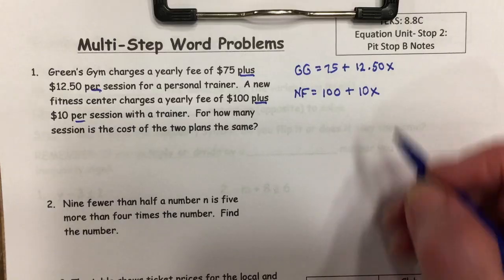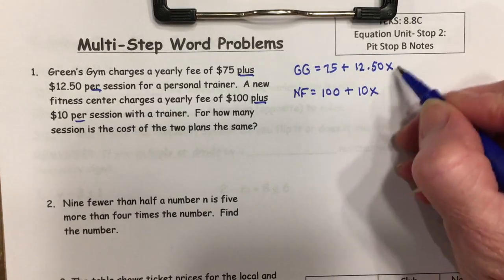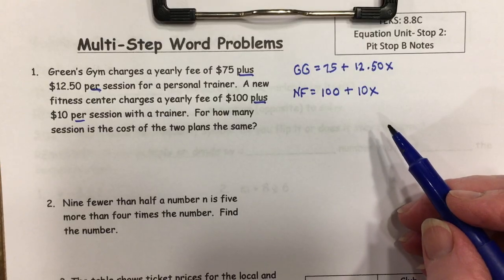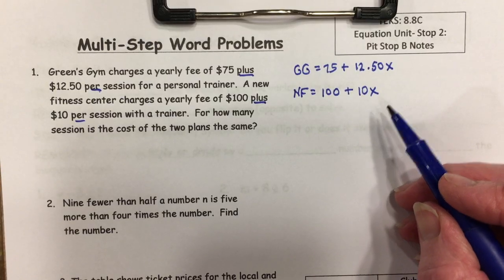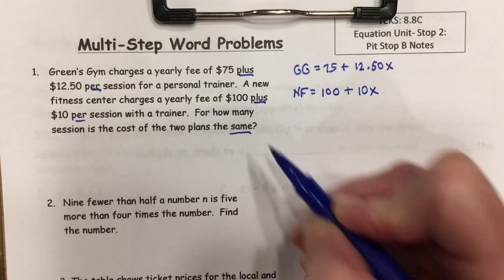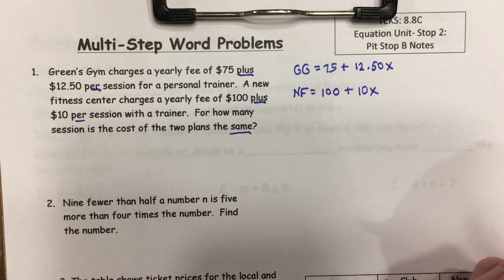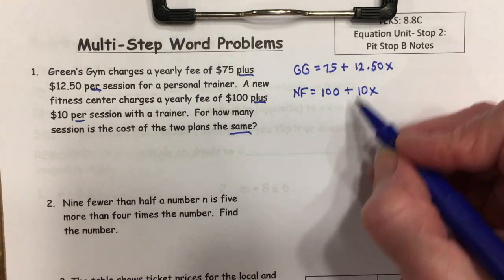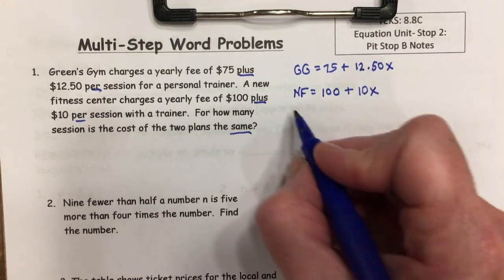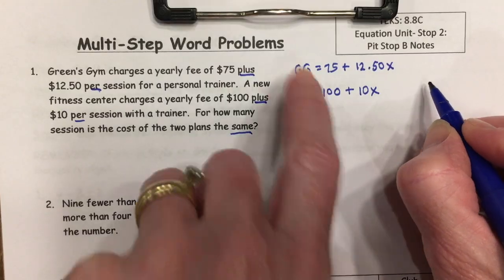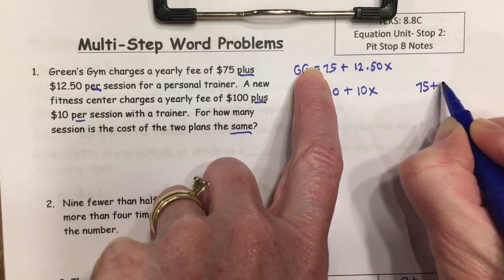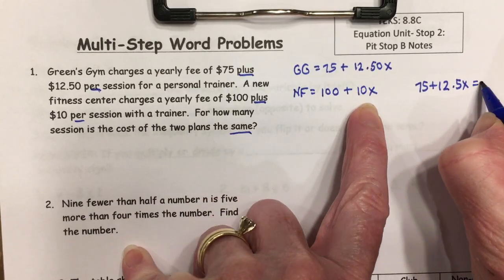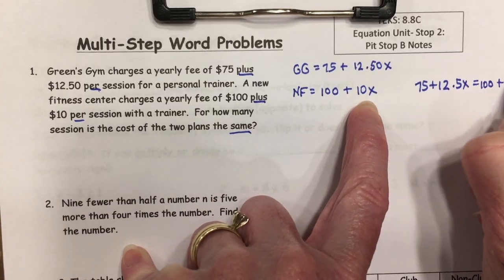I'm going to use x again, because we're talking about when the sessions are the same. So what number of sessions are these going to be the same? Another word for same is equal. So what we're trying to figure out is when are these two plans the same, or when are these two plans equal? Well, that's the equation you're going to set up to solve. So when is 75 plus 12.5x, and I'm going to go ahead and leave off the 0, I don't need it, equal to 100 plus 10x.